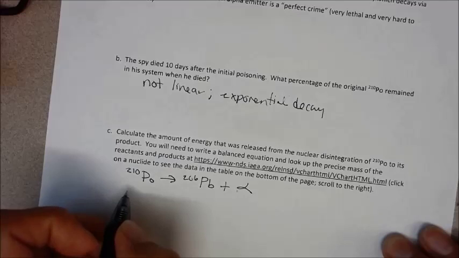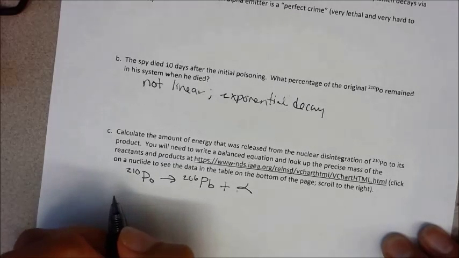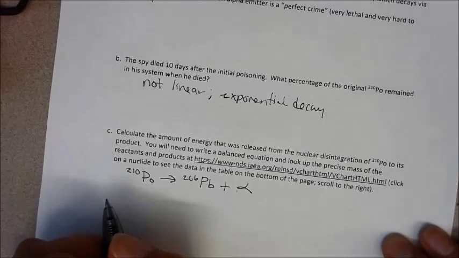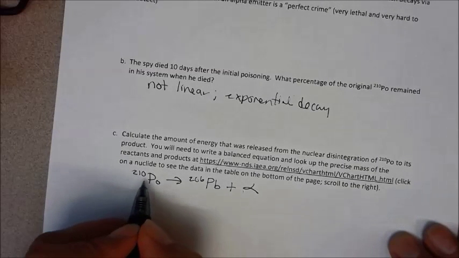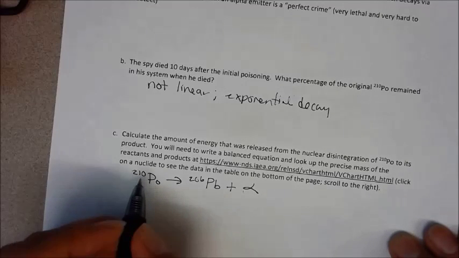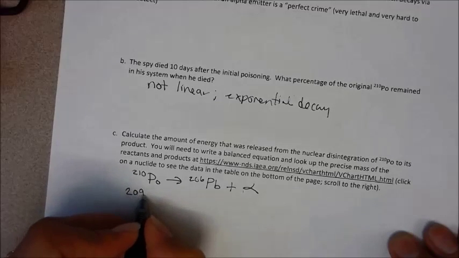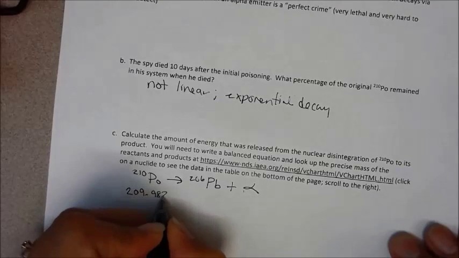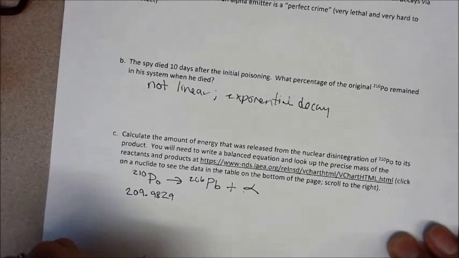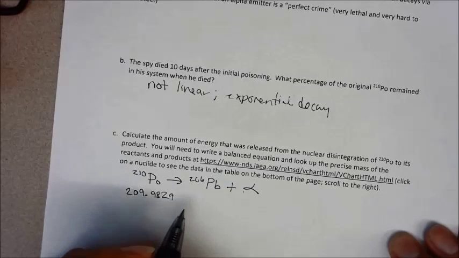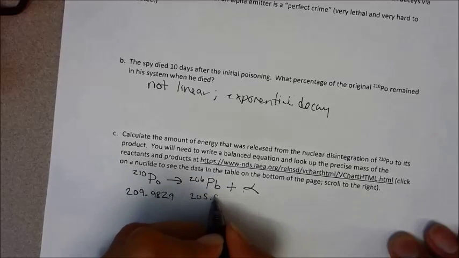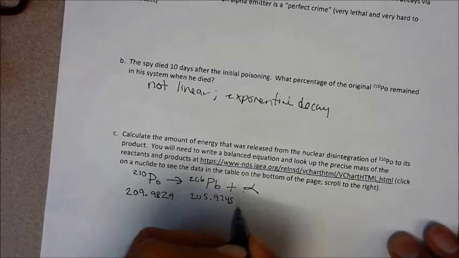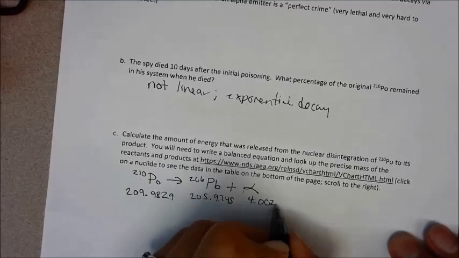One thing that is slightly confusing about the masses in that table is they are listed as micro AMUs, so you need to convert from micro back to regular AMUs. But you can use the values as a help. We should expect polonium-210 to be somewhere just a little bit below 210. It's 209.9829. Notice they gave you an error bar which was in this position, so that's where you can stop that value. The lead is 205.9745 and an alpha particle is 4.0026.